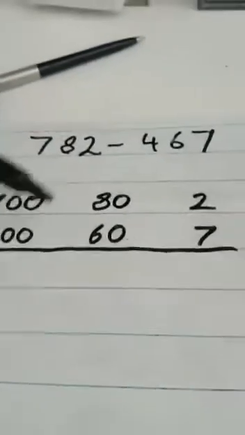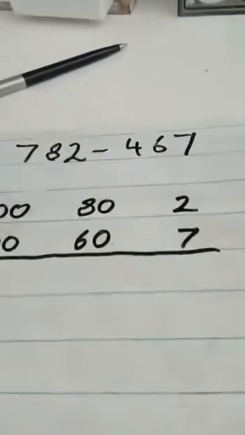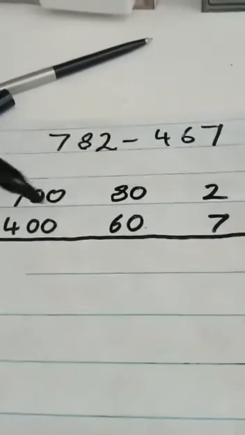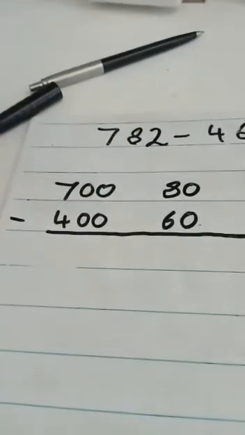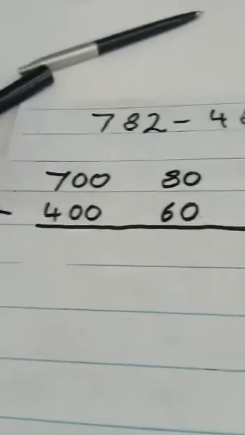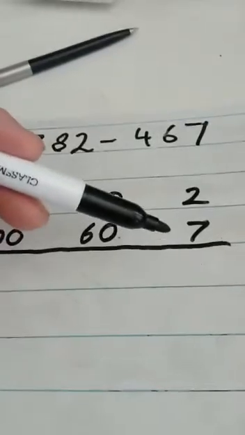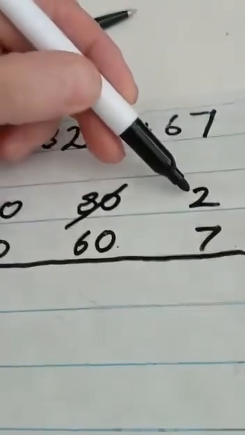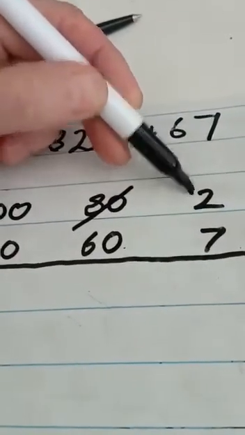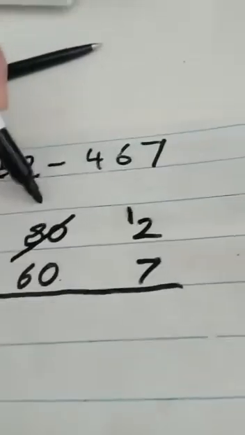782 take away 467, partition 782, 467. Draw a neat straight line underneath with the subtraction symbol. 2 take away 7, it's impossible, so we're going to take 10 away from the 80 and put it over there, which makes that 12, and that's 80.